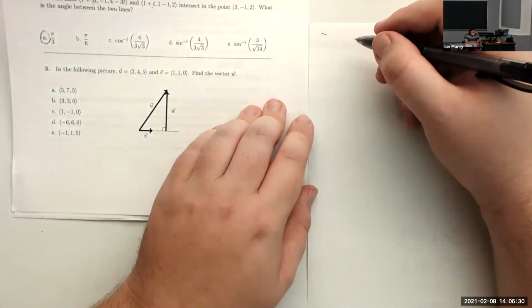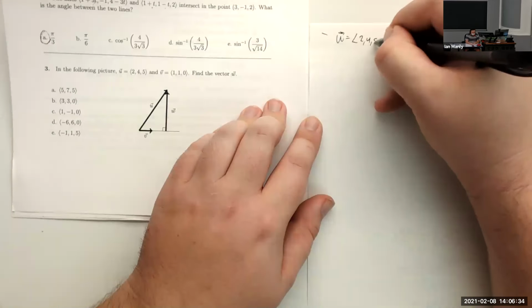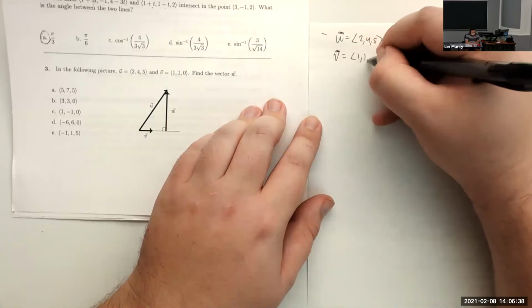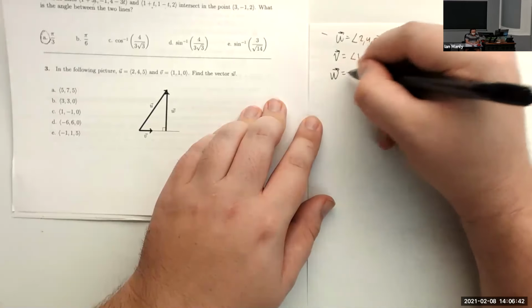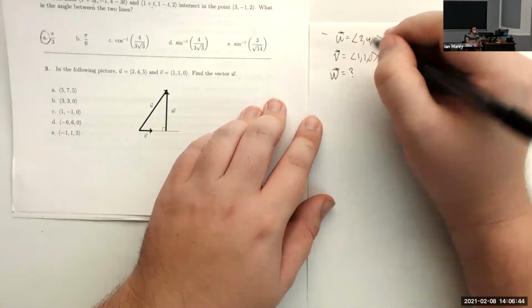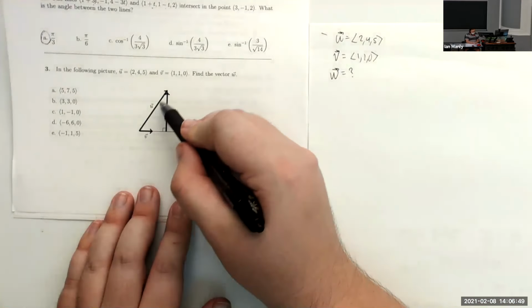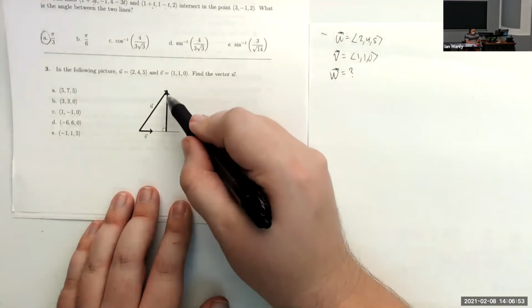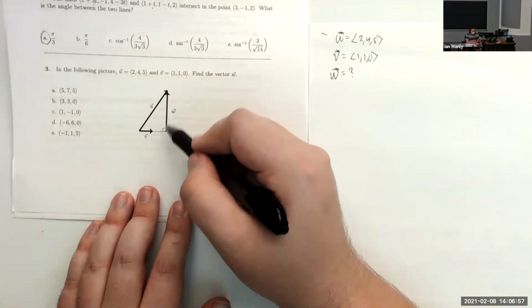All right, in the following picture, the vector u is 2, 4, and 5, and the vector v is 1, 1, and 0. So we want to find the vector w based on this picture right here. Let's take a look at this. We have this u, and then we have this v down here, and it seems like w is going to be perpendicular to v.